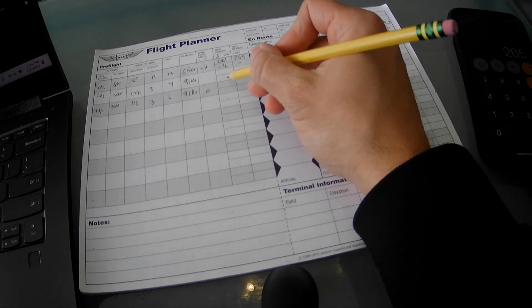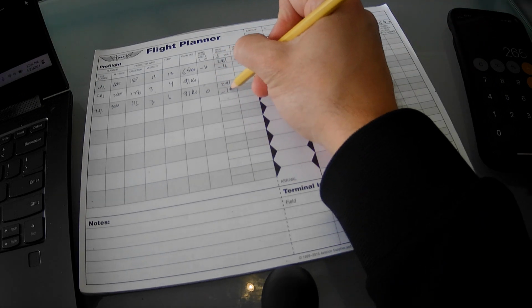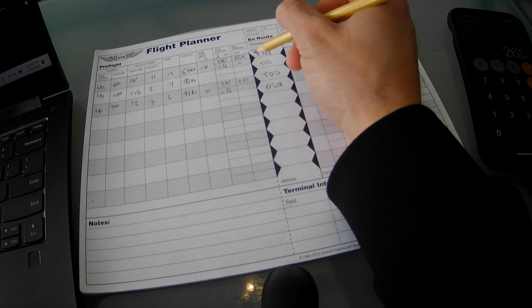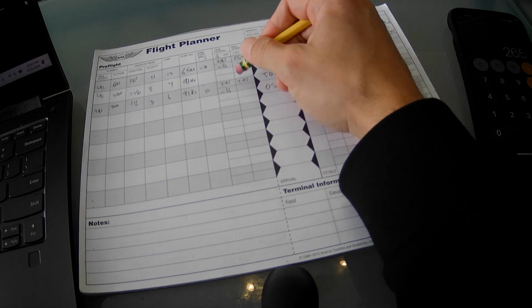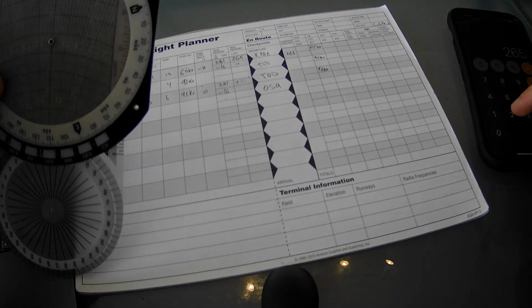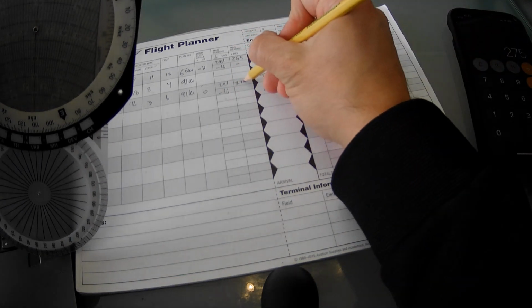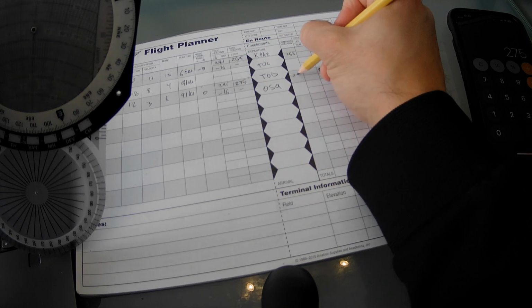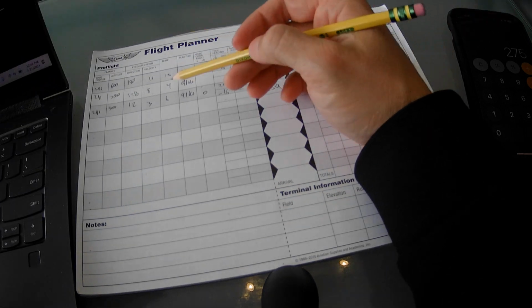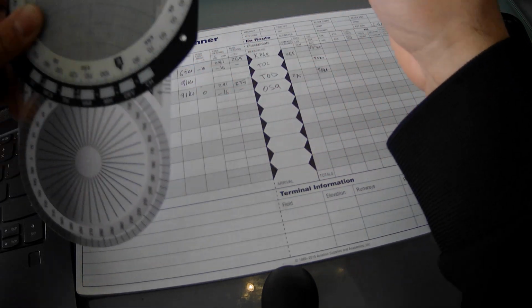So 0 for this one, 291 minus 16, 291. Oh, yeah, that's not right. 291 minus 16 comes out to 275. Hey, I like that number. 275. Let's go back one. 178 at 8.